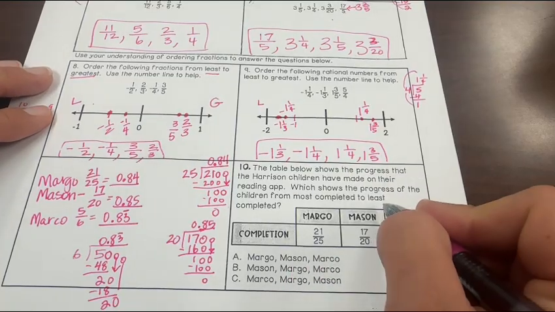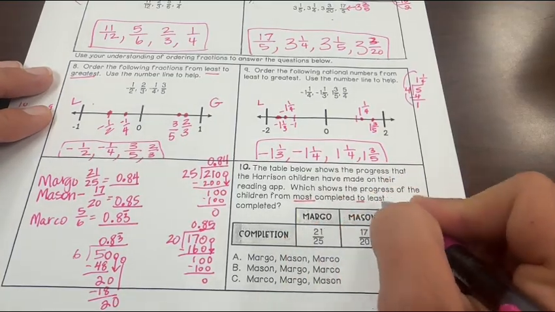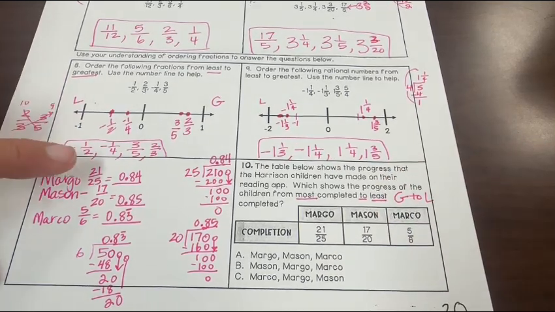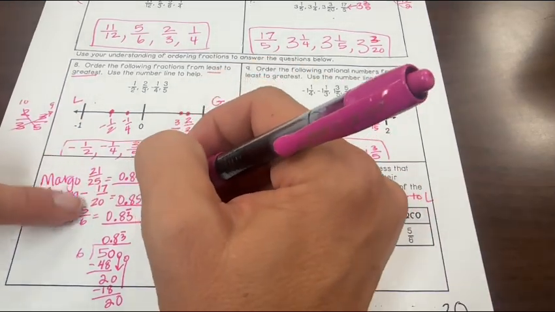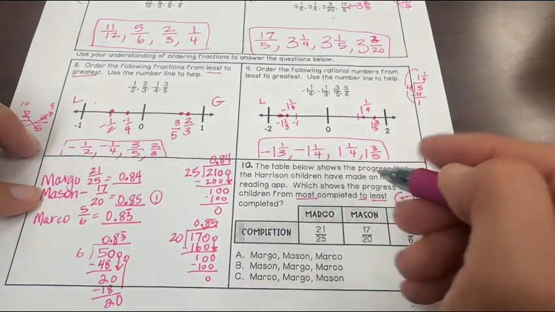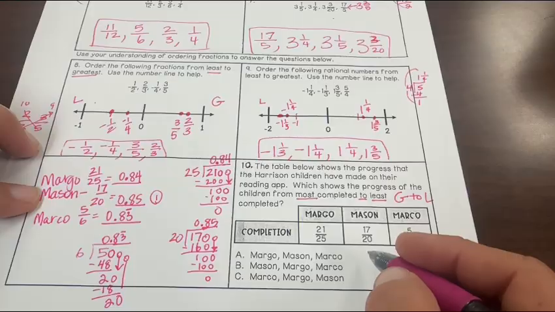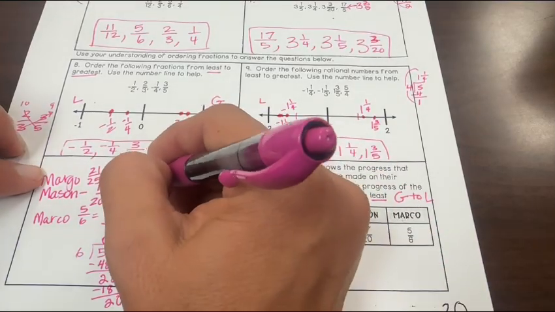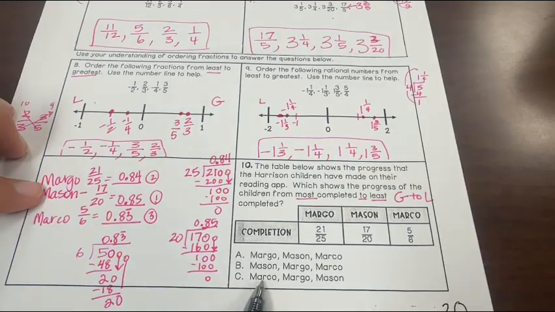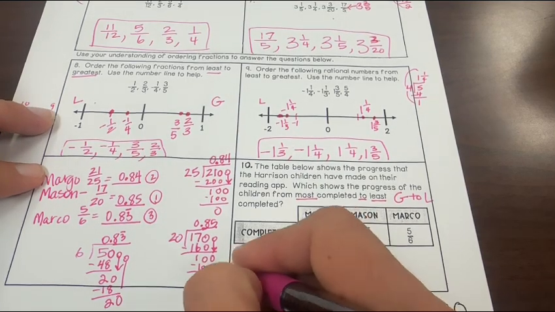So we want to go most to least. So greatest to least. So if we look at these, Mason is going to be the greatest. Okay, so Mason is the greatest. And then we've got Margot, and then we've got Marco. So there's only one where Mason is the biggest, then Margot, then Marco. So it's going to be B.